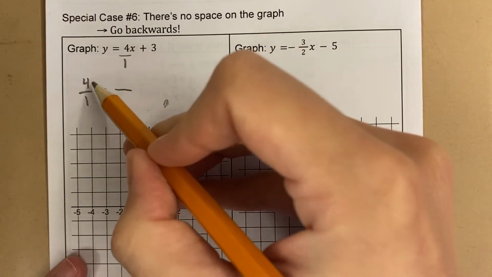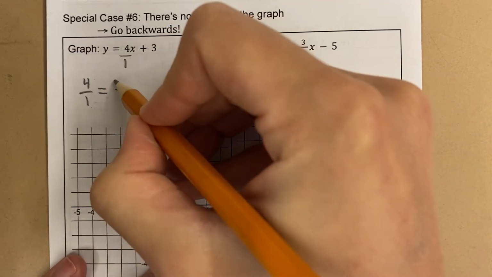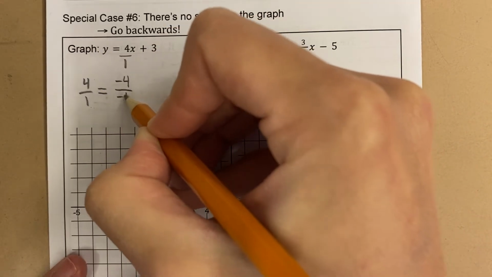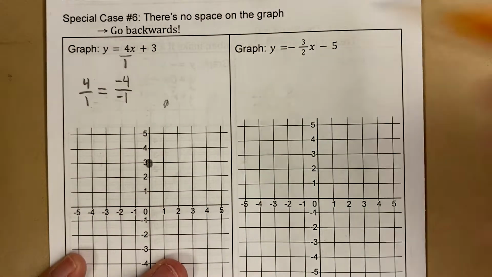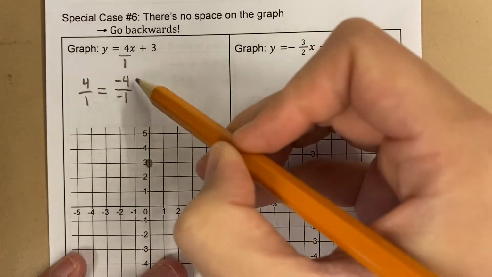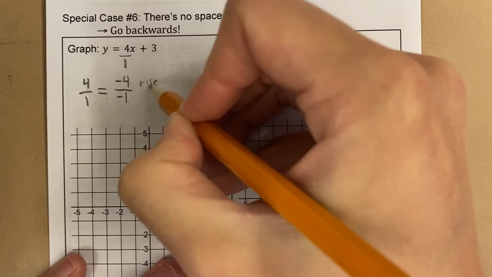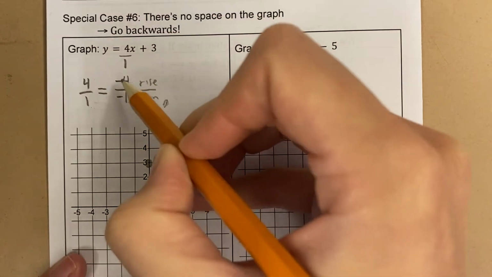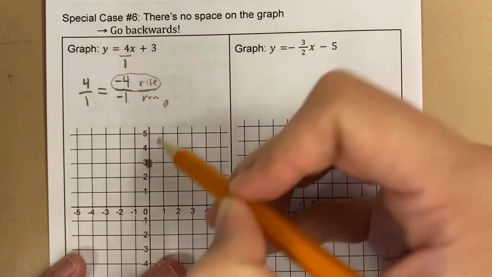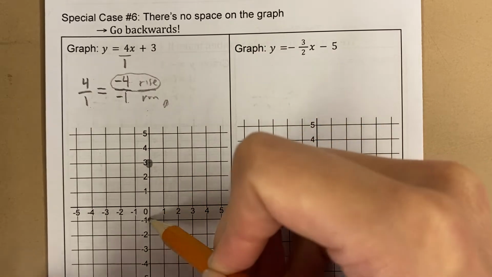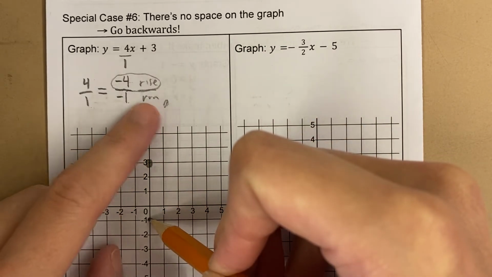And here's what I know. Positive divided by positive is positive. A negative divided by a negative also equals a positive. So this is positive 4, 4 divided by 1. This is also positive 4, negative 4 divided by negative 1. So I'm just going to use this as my rise and run. So now my rise is negative 4, 1, 2, 3, 4, and my run is negative 1.